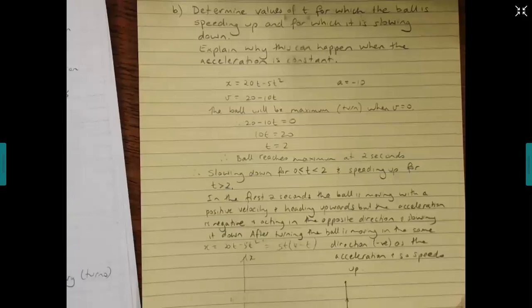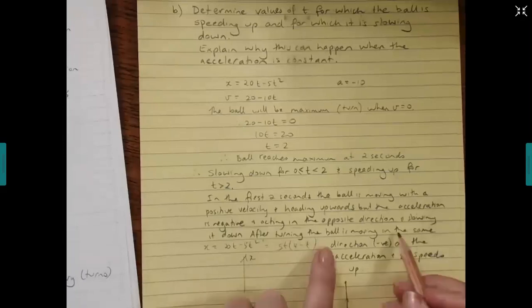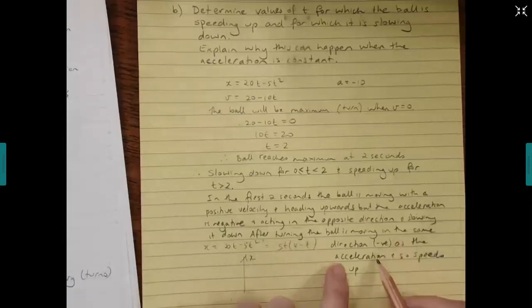Miss? Yeah. At the end you've written the last sentence, it says, as the acceleration something so speeds up. Oh, no, it makes sense. After turning, the ball is moving in the same direction as the acceleration and so speeds up. And it's what speeds up? Oh, right, I get it. Yeah? Yeah. Thank you.